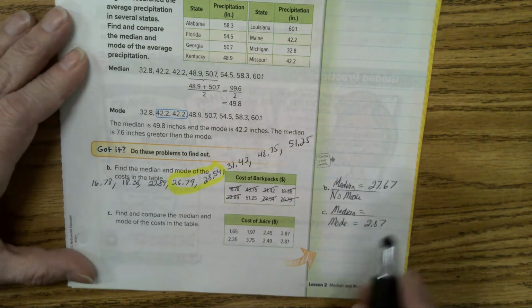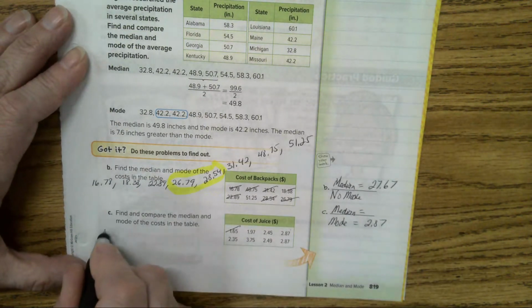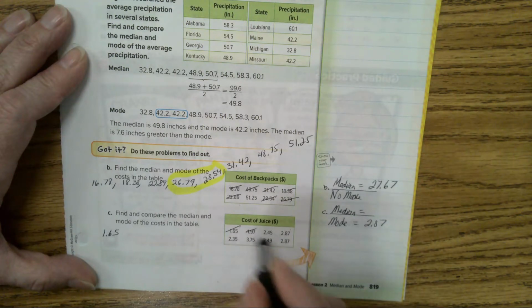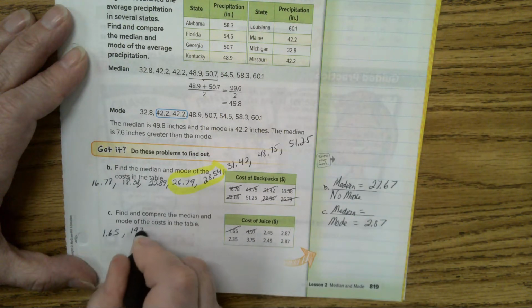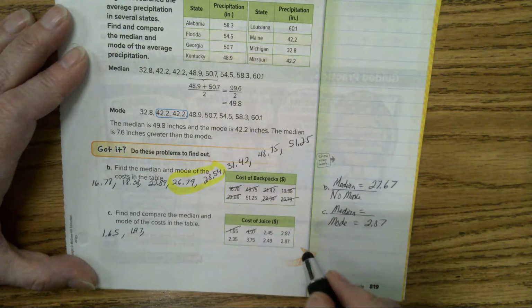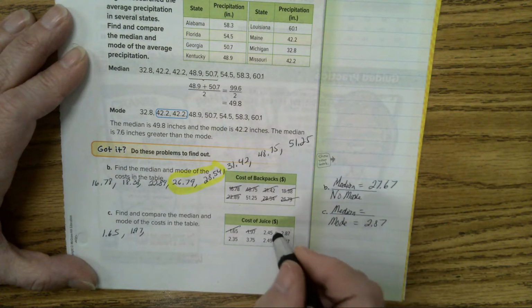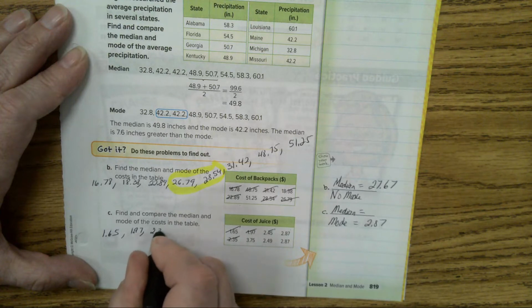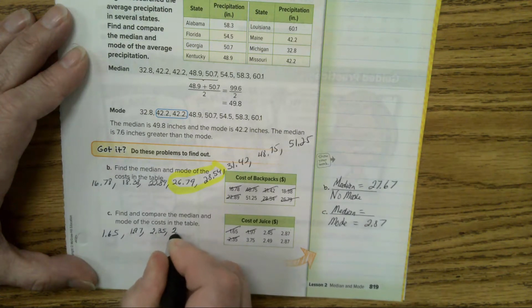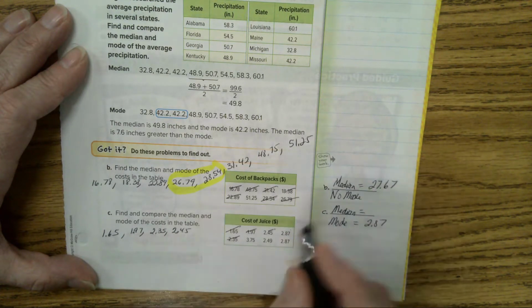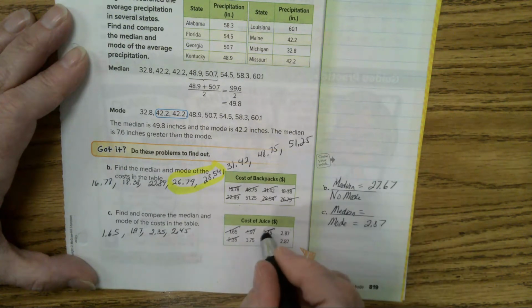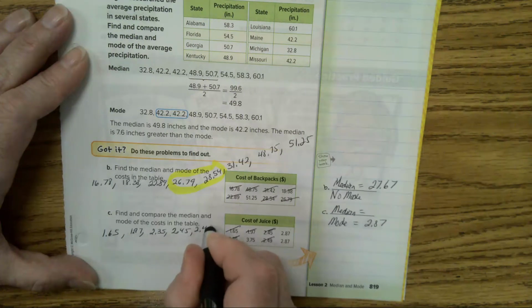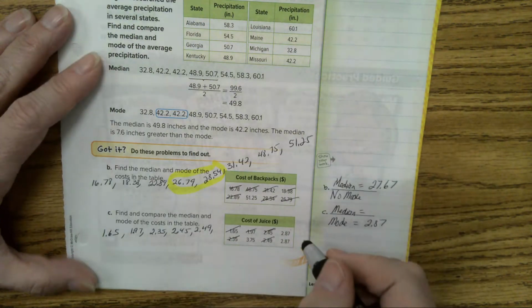And when I put these in order, $1.65, $1.97, then it's 240, oh no, 235, 245, 249. Yeah, I'm going to have to go up on this one too.